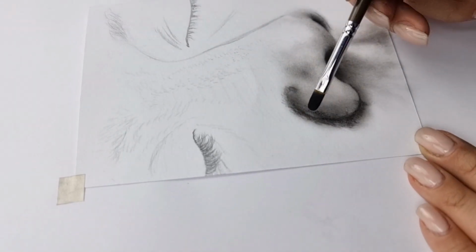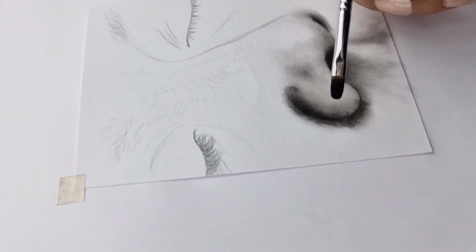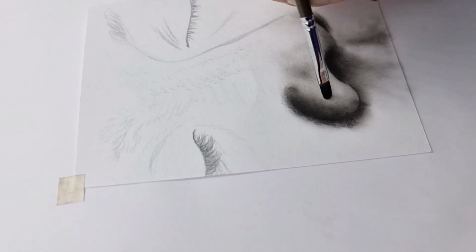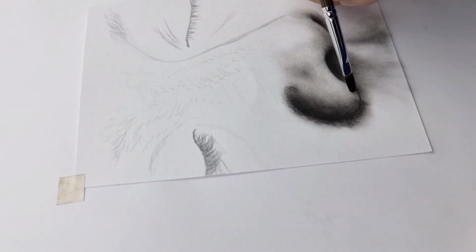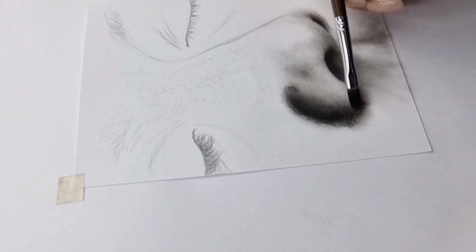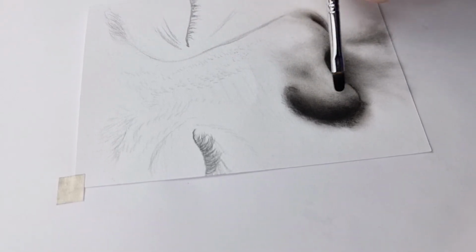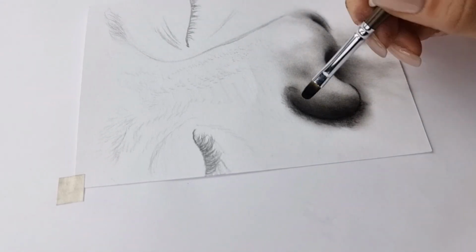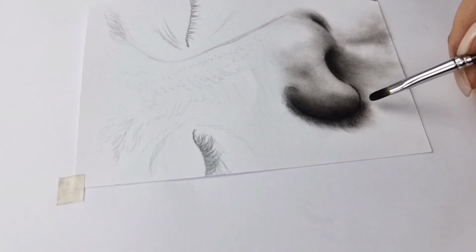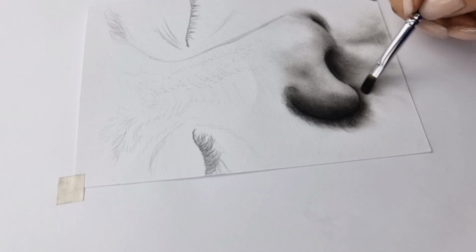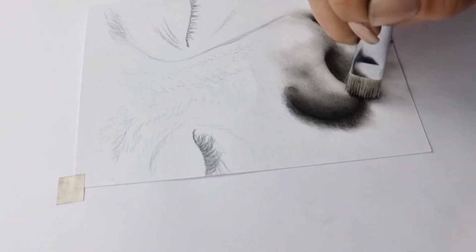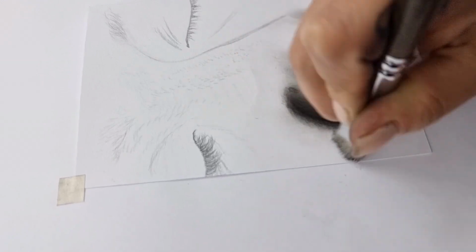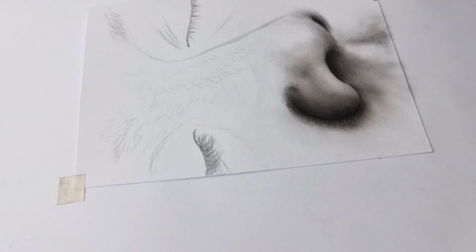In the next step, I draw the shadows from dark to light using a filbert brush. And after adding the dark and light shadows, I shade them with a flat brush. I draw the shadows under the nose and behind the lips as I see them.